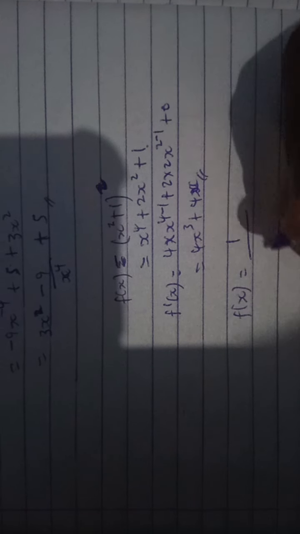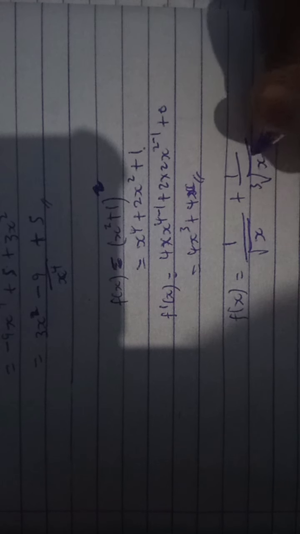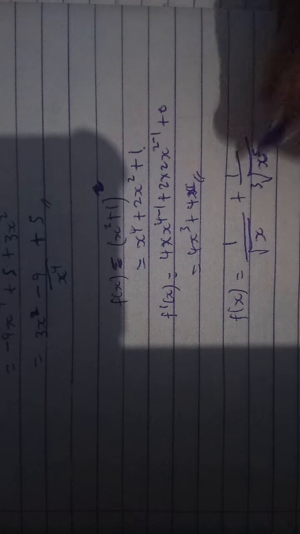So now solve this as an assignment. f of x is equal to 1 over square root of x plus 1 over cubic root of x power 5. So solve that one. This one using the differential notation.